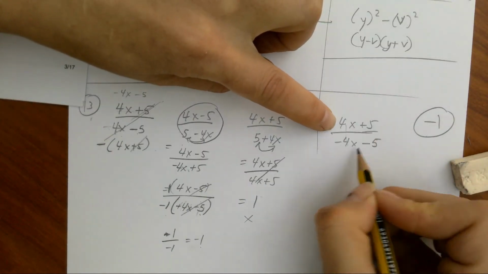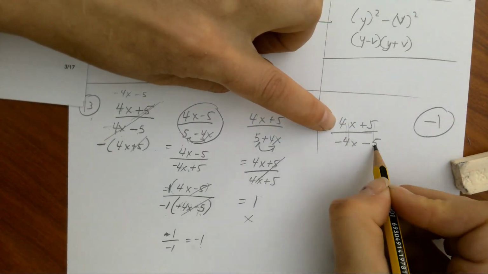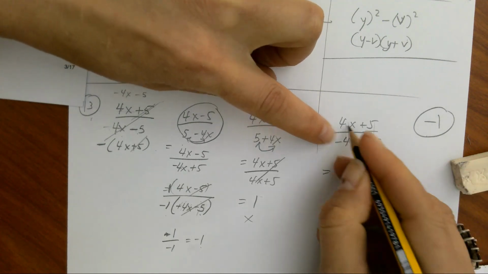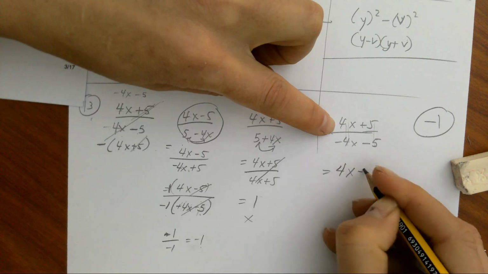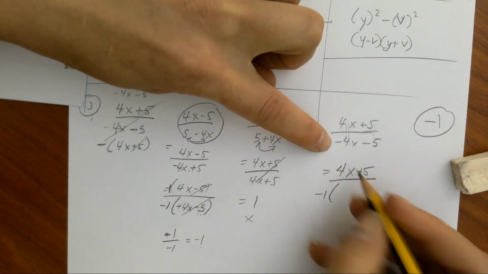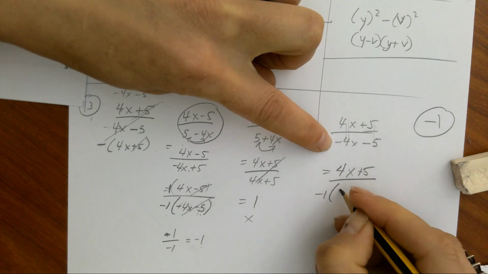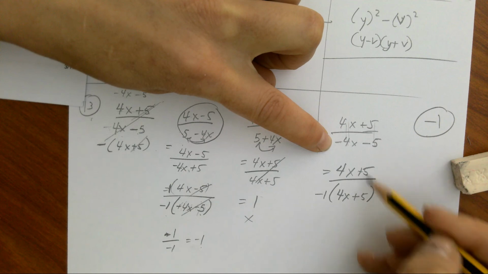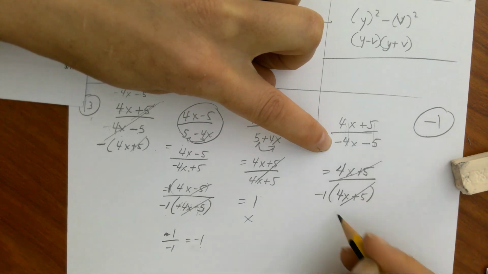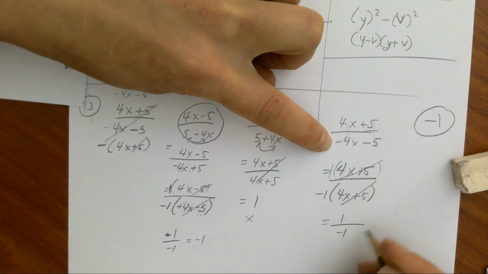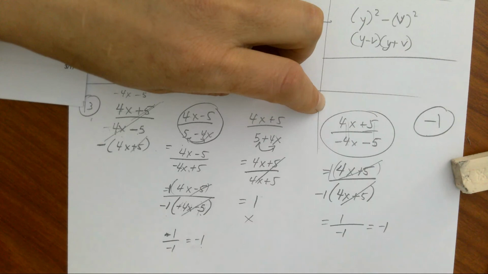They're in the same order, 4 and 5. Let's see if we can pull out a negative out of the bottom to make it the same as this. So if I pull out a negative 1, it's going to change all of these to the opposite. So plus 4, plus 5. Oh, look, same over same. So that equals, there's really like a 1 in front of there, which equals negative 1. So this one is also negative 1. Okay.